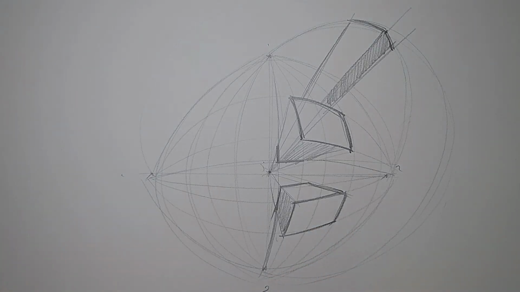And also when you are looking through the peephole on your front entrance, you can also refer to 4-point perspective or 5-point perspective. I suggest you take 4-point perspective because it's much easier.